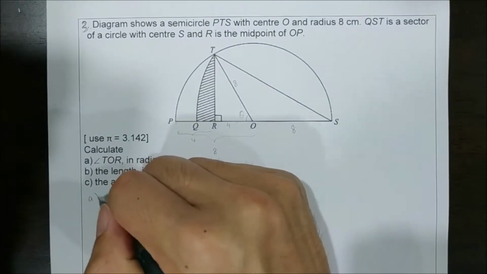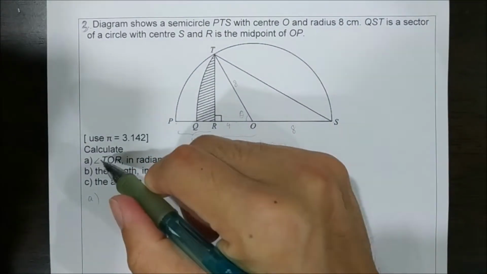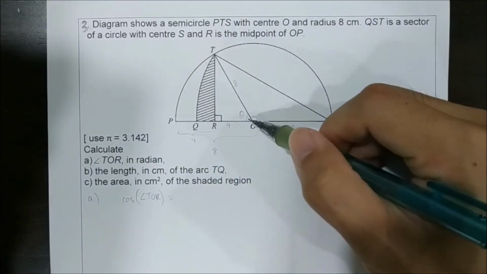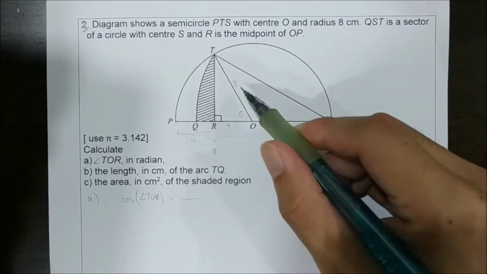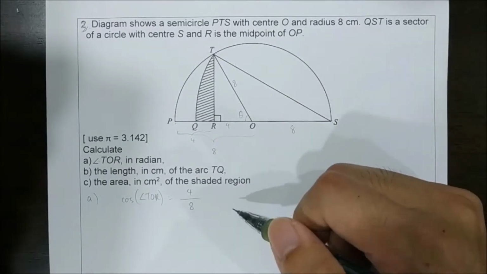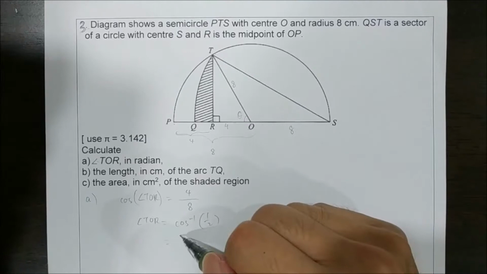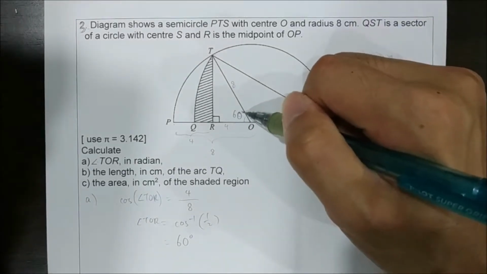Hence, for A, we can use cosine to help us. So the cosine of the angle TOR is equal to 4 over 8. Adjacent over hypotenuse, which is 60 degrees. Hence, we know that here is 60 degrees.